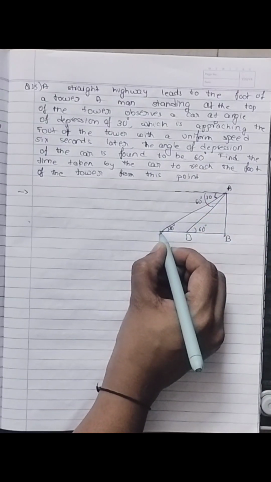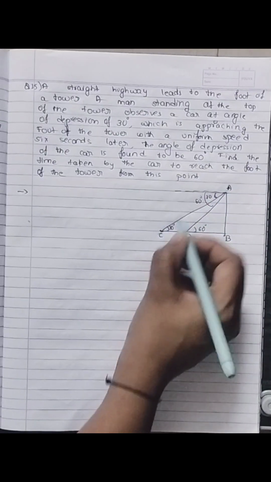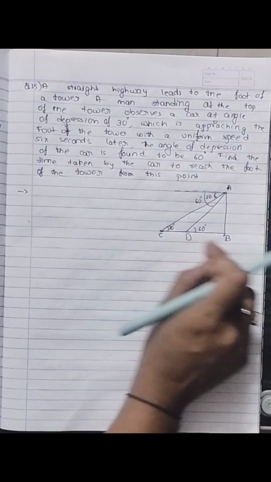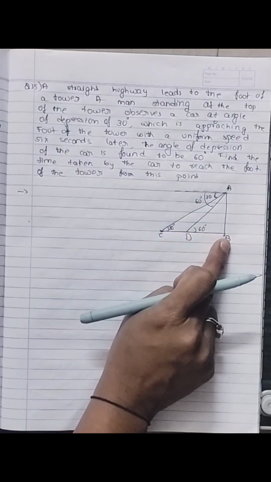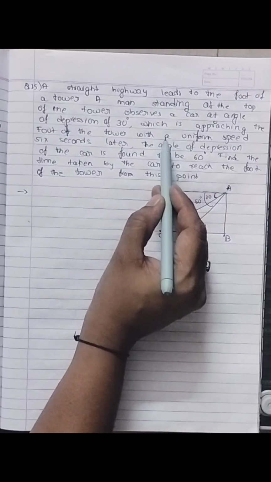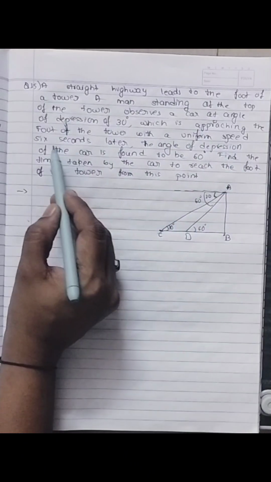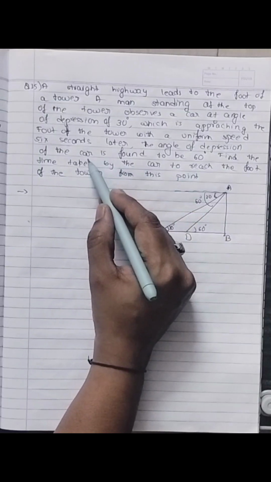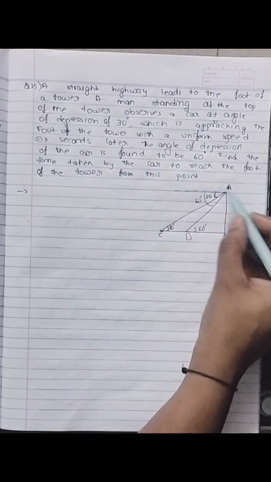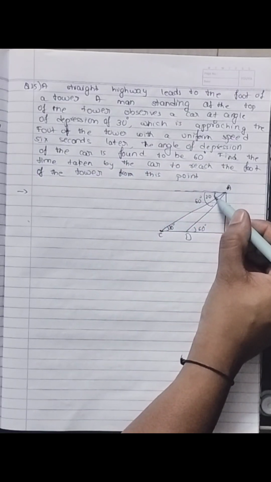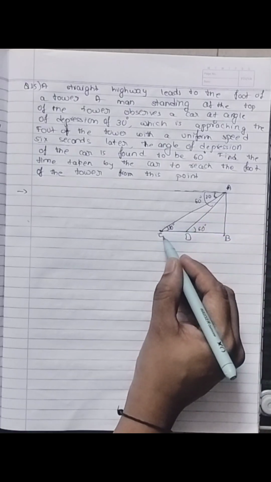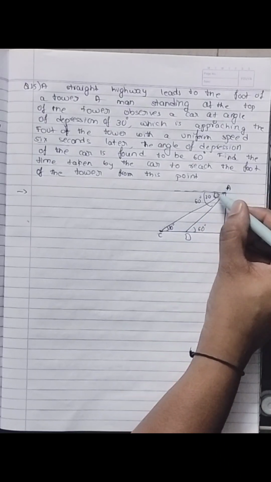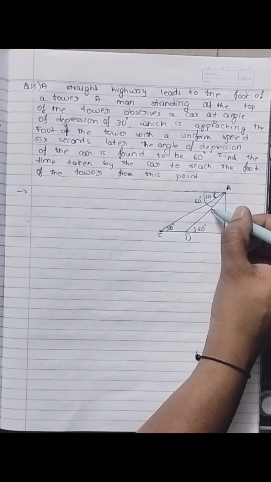At that point the car was at position C, which is approaching the foot of the tower, meaning it's moving towards the foot of the tower with a uniform speed. Six seconds later, the angle of depression of the car is found to be 60 degrees. So initially at position C, it was 30 degrees. Now when the car moved from C to D, the angle of depression changes from 30 to 60 degrees.